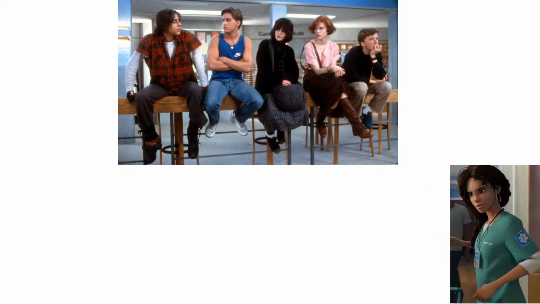So, for example, in Spider-Man Into the Spider-Verse, we first learn that Miles' mother is a nurse when we see her dressed for work in her nurse's uniform. In The Breakfast Club, the different high school cliques or social groups that each of the students identifies as a member of is signaled through the way that they dress and through their personal grooming.